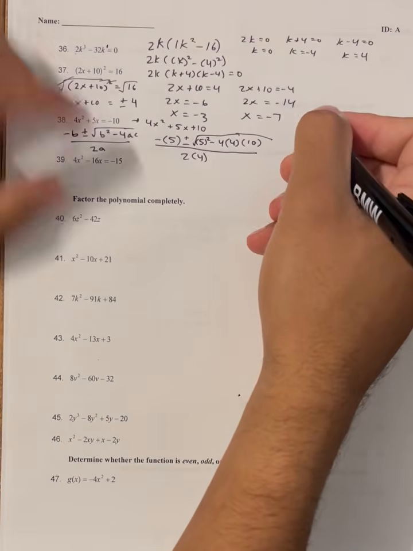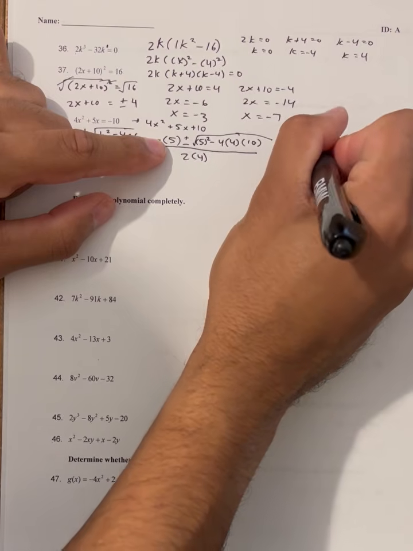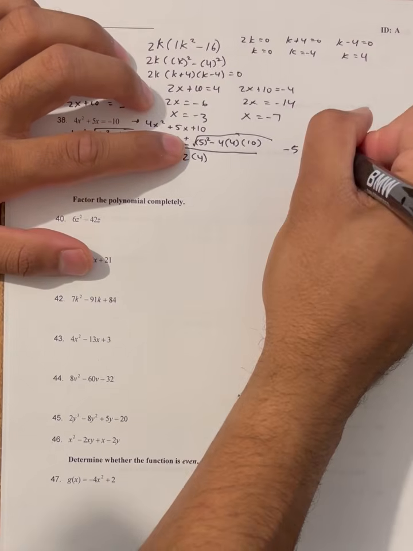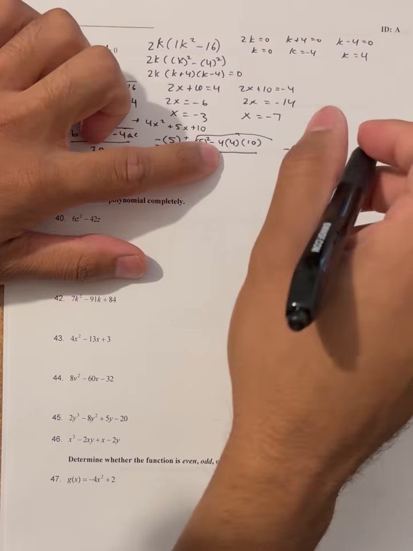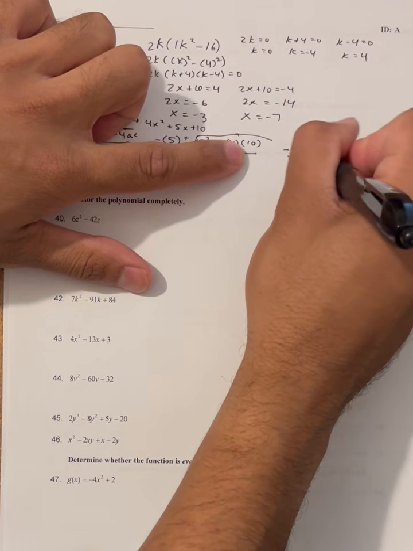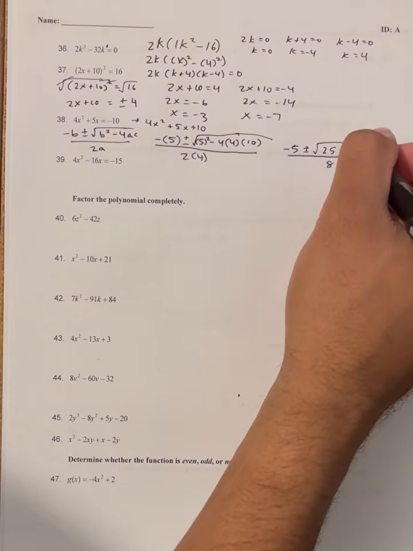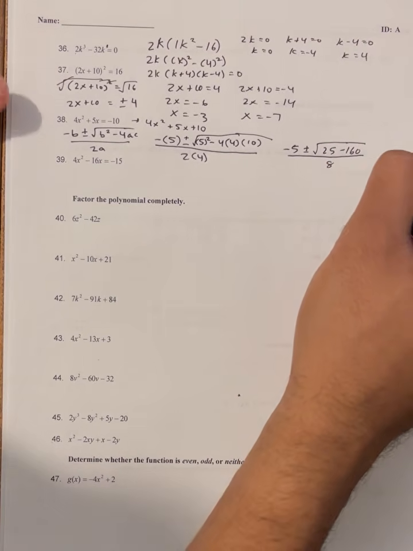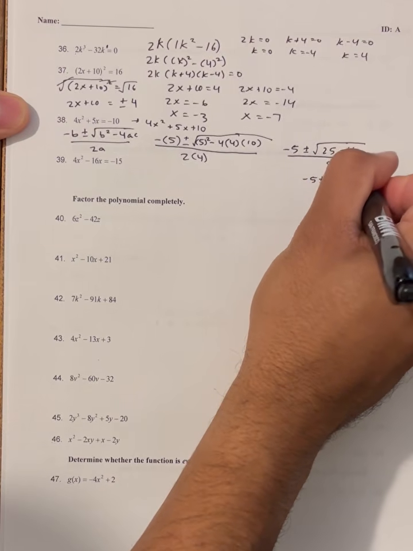Okay, so simplifying this, we get negative 5 plus or minus the square root of 25 minus 4 times 4 is negative 16, and negative 16 times 10 is negative 160. Okay, over 2 times 4, which is 8. Okay, 25 minus 160 is negative 135. So negative 5 plus or minus the square root of negative 135 over 8.